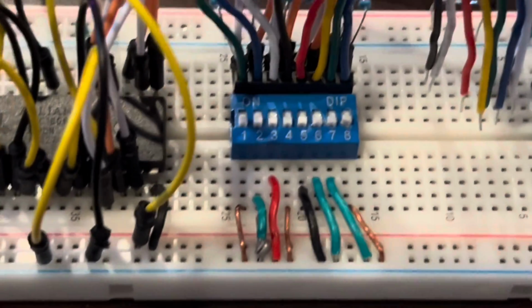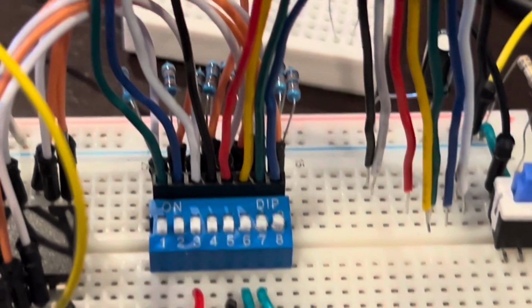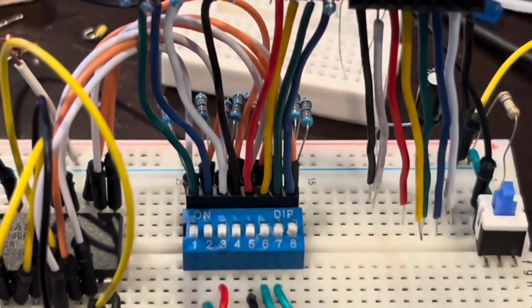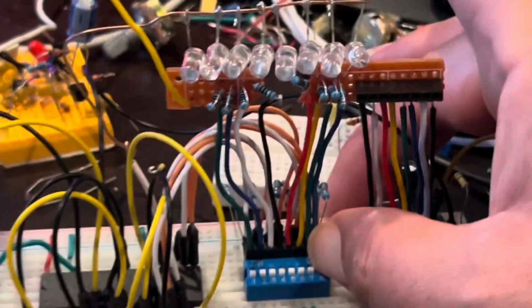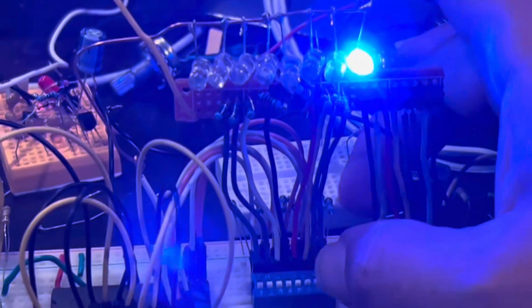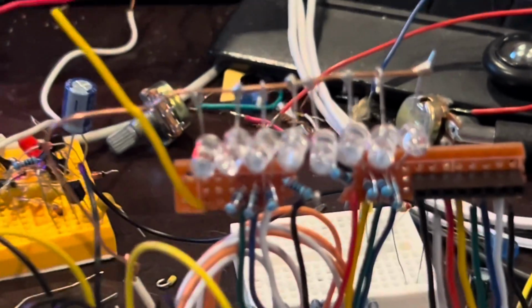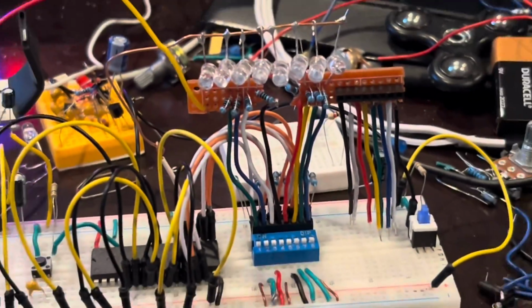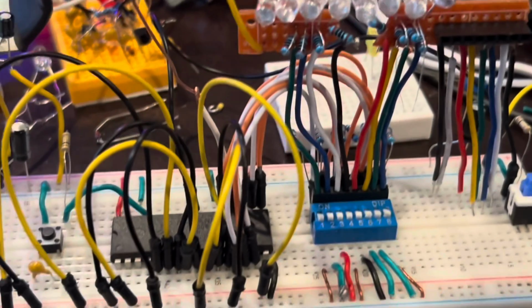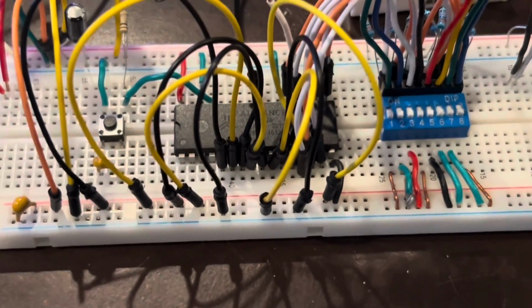And so that way the value is always asserted as either 0 or 1. It's not floating at any point in time when I turn these switches on. And so when I activate one of these switches, the corresponding light goes on. So I have 8 lights here, just so I could see what's going on without having to use an oscilloscope. But that is a static RAM chip.